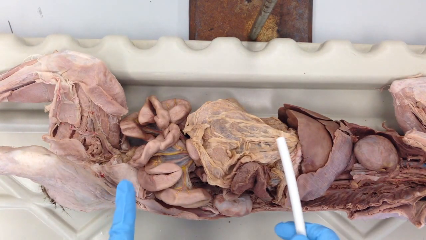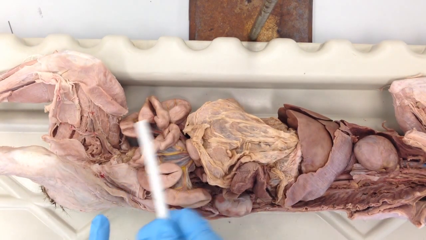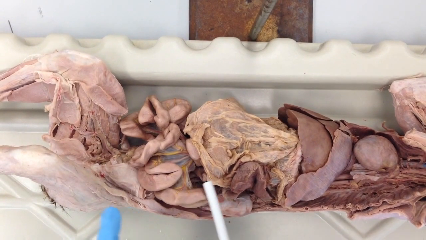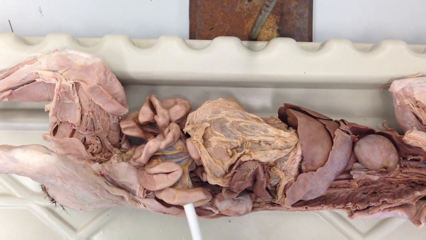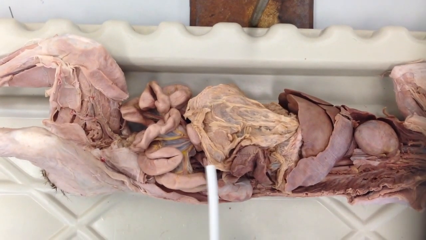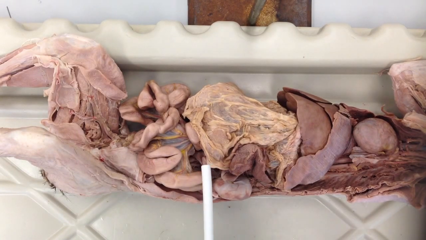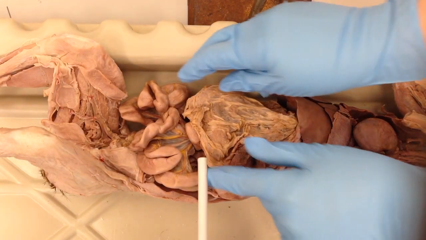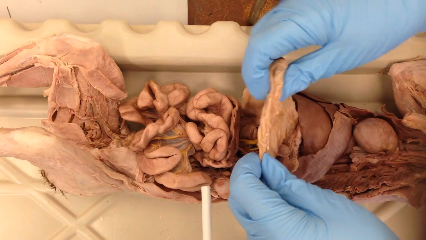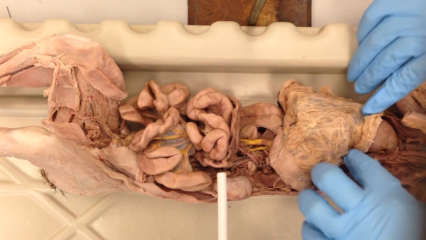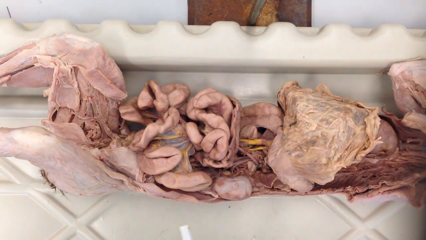In this segment, we're going to identify the vessels in the abdominal cavity, both arteries and veins, and look at the hepatic portal system. What we're going to do first is move some of these membranes out of the way, and our assistant is going to move the greater omentum away here so we can view some of these vessels.